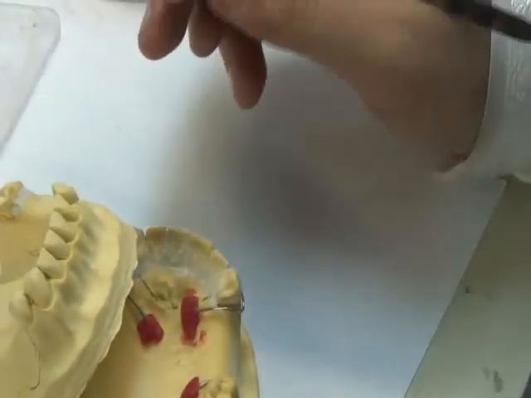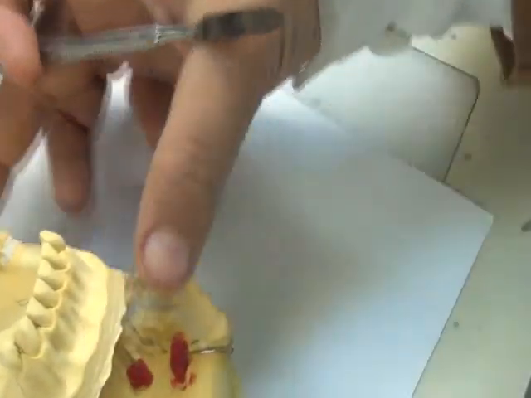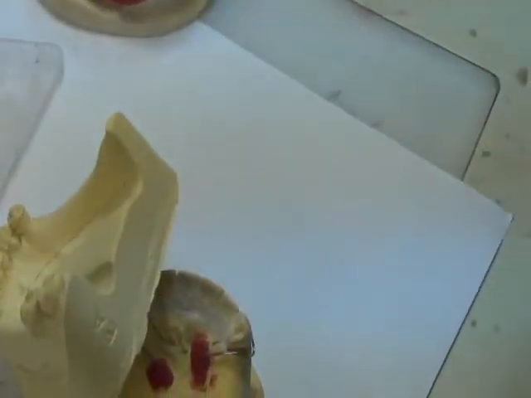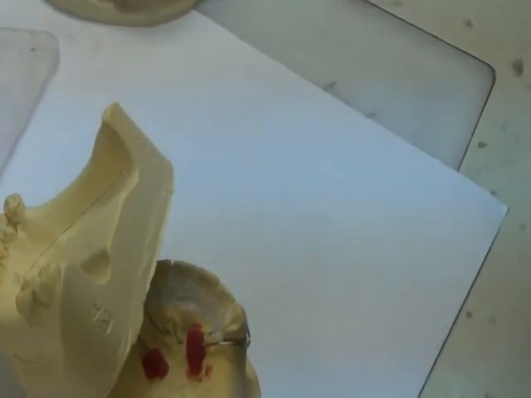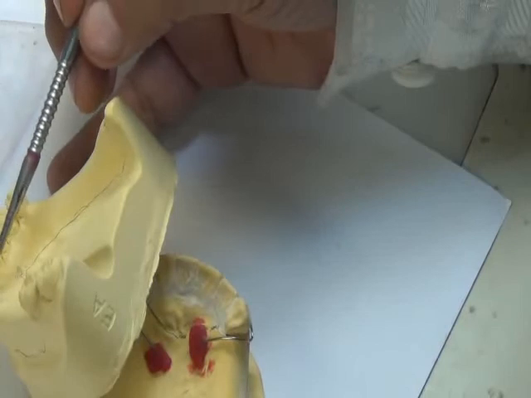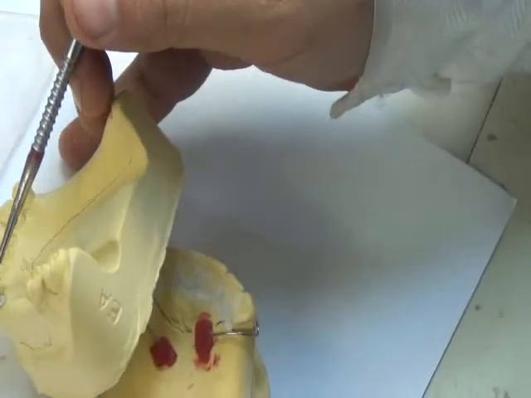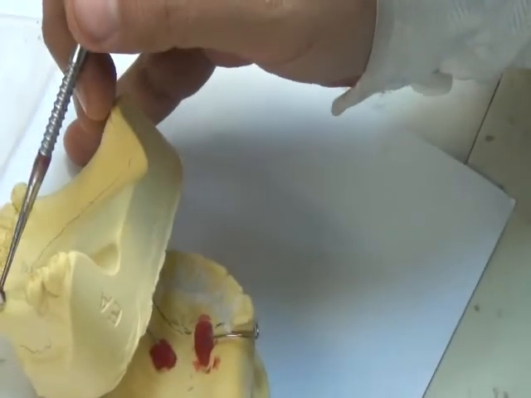This type of blockout, parallel to the path of insertion and removal, we make in many places that come in contact with the hard denture material. So we also do it on the other abutment. We repeat it on the second abutment.